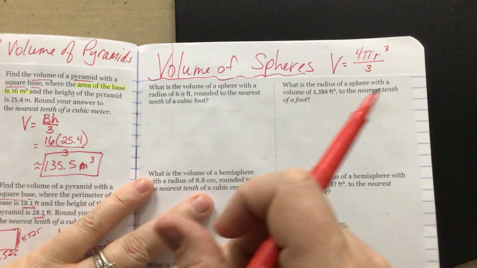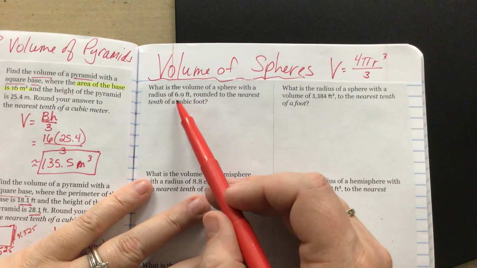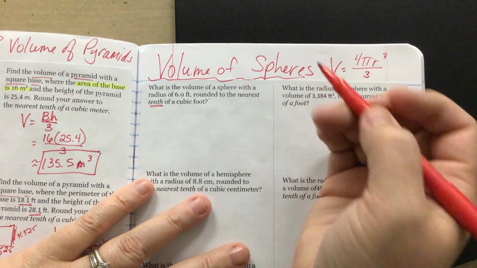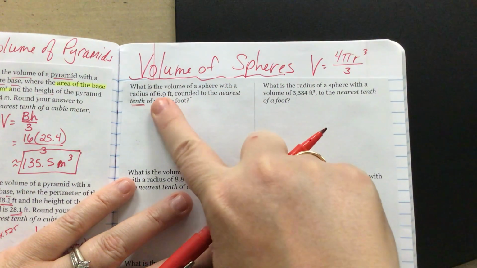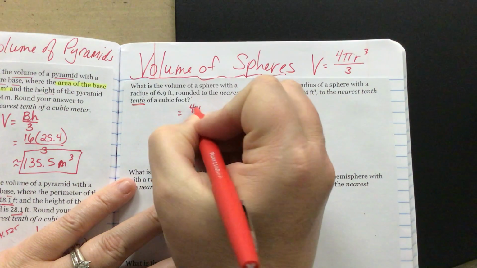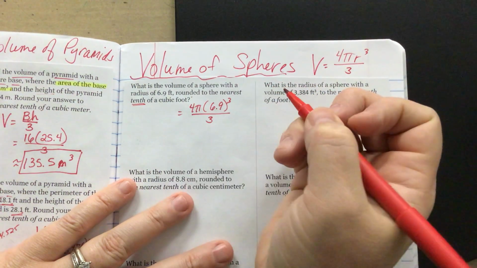So if we start off with an easy one, it says, what is the volume of a sphere with a radius of 6.9 feet, rounded to the nearest tenth? Okay, so again, my formula right there. I'm going to plug in 6.9 for the radius. So I'm going to do 4 pi times 6.9 cubed divided by 3.